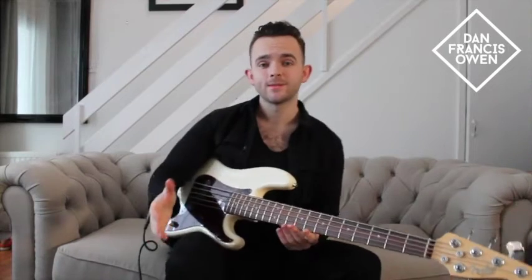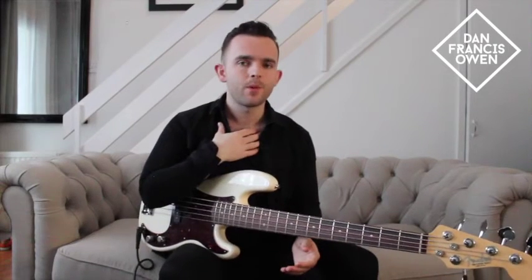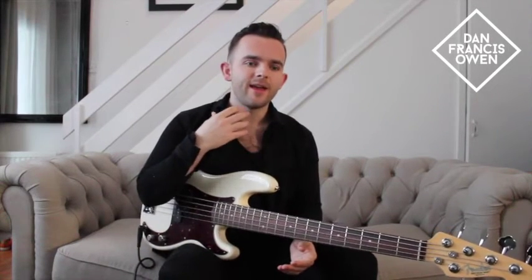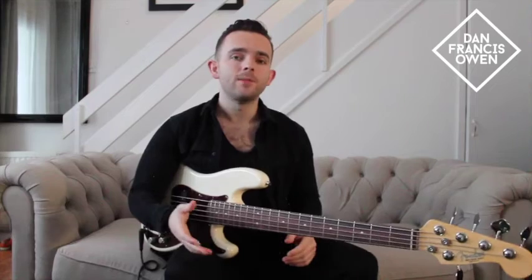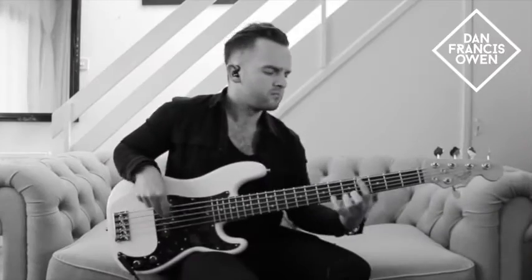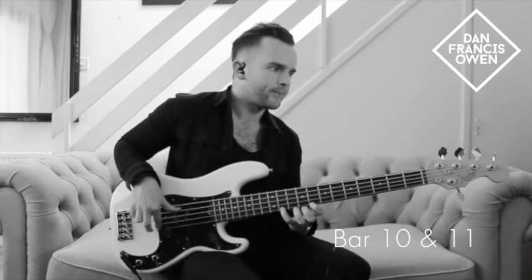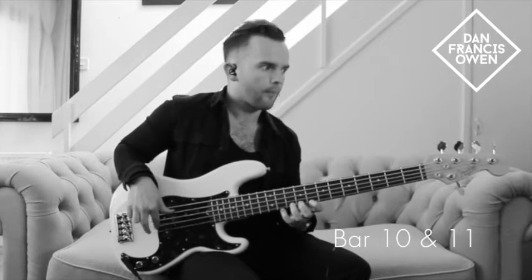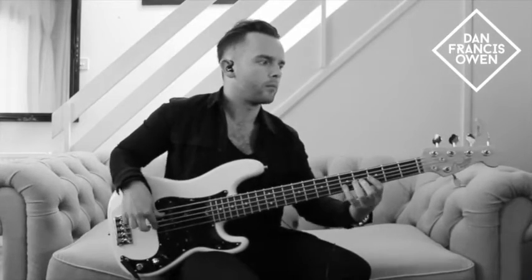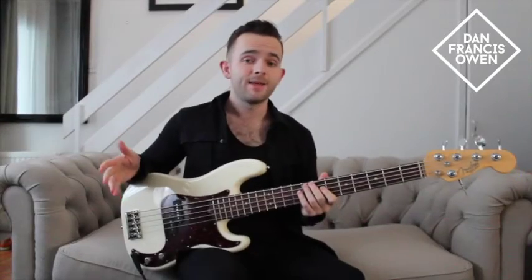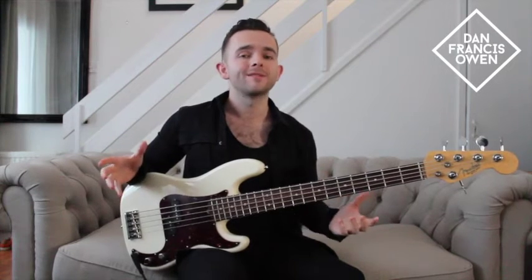Another key aspect of Paul's playing, which I personally love, is his integration of melodic lines and licks. For example, in bars 10 and 11 of the study piece. In bar 10, this is actually one of Paul's licks which he uses in Actual Proof.